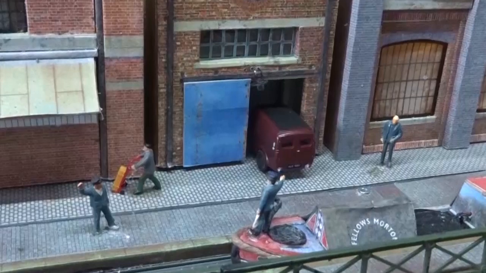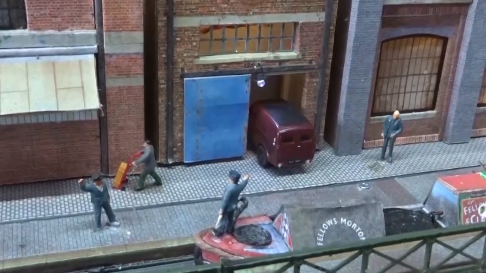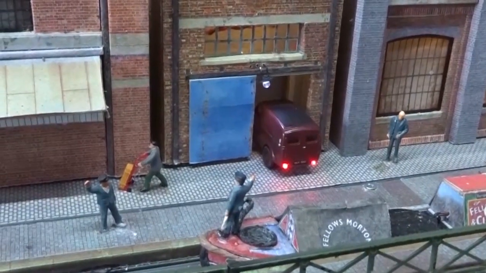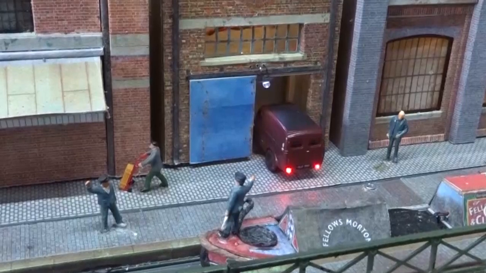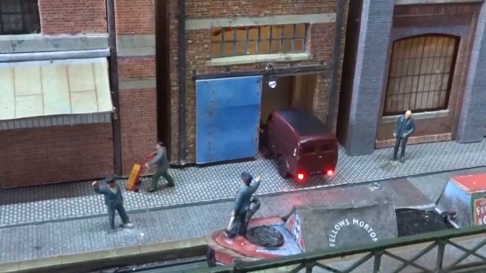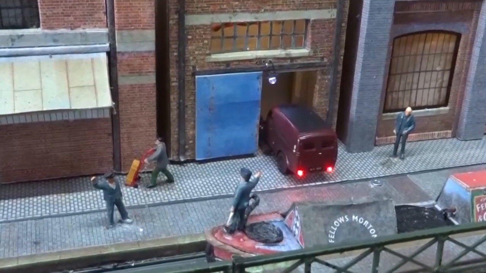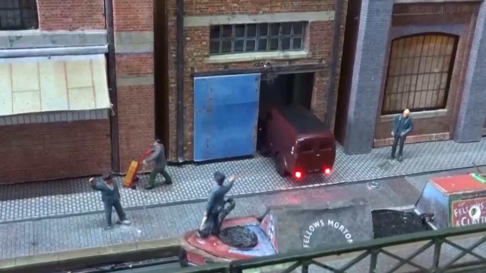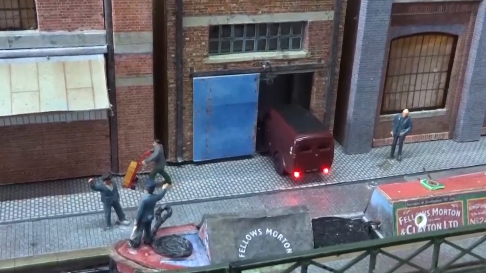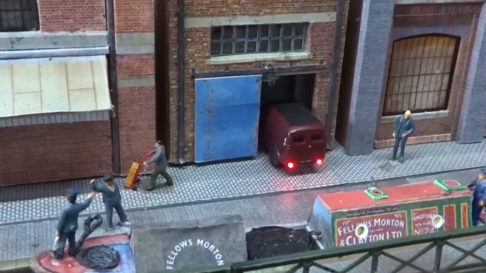We saw the canal barge earlier, but this clip shows the barge arriving and triggering a micro switch which brings on the light above the door, and the linear servo brings out the van to meet the barge. And when the barge pulls away again, the light goes off and the linear servo pulls the van back into the building.